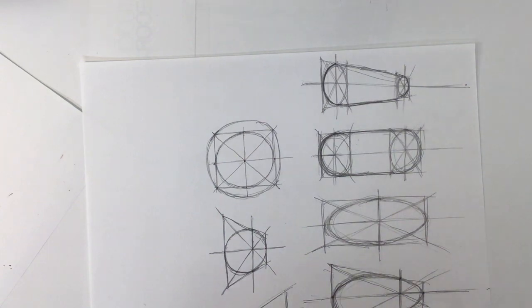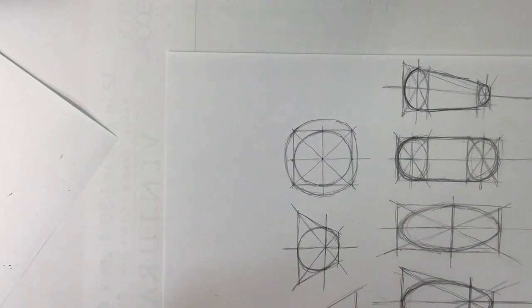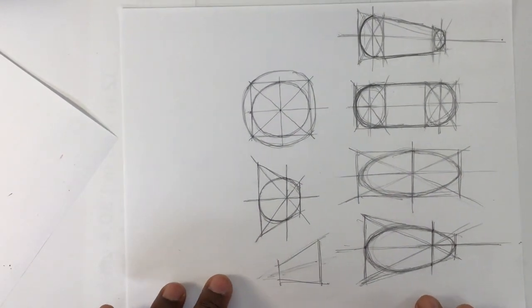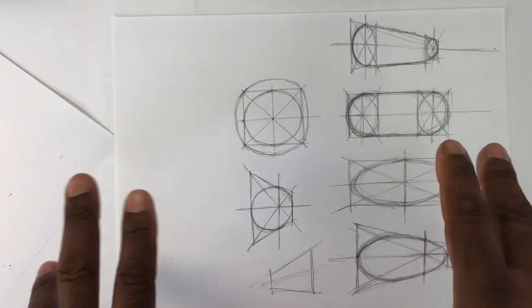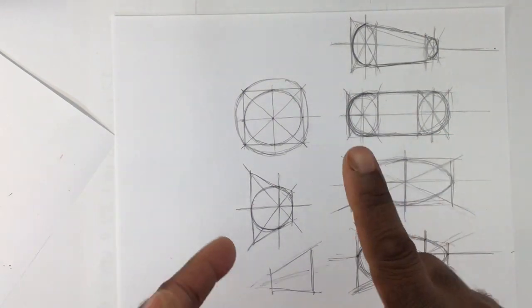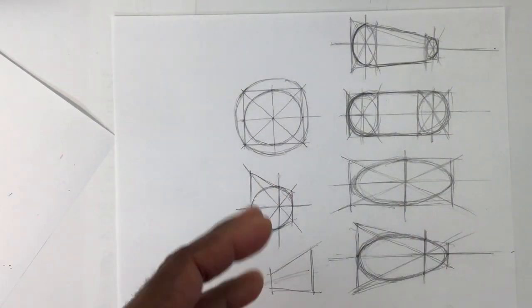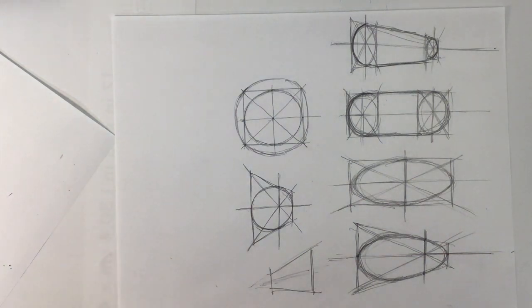All right, so I've gone through that again. I think I've explained the concept in depth, so I will complete the rest of this, dealing with circles, spheres, tubes, all that kind of stuff, in the next video. All right, see you there.